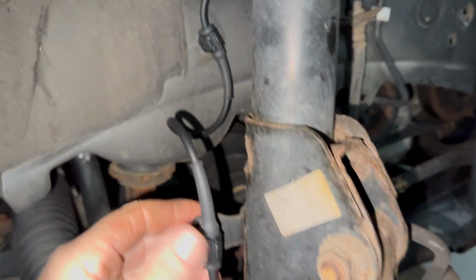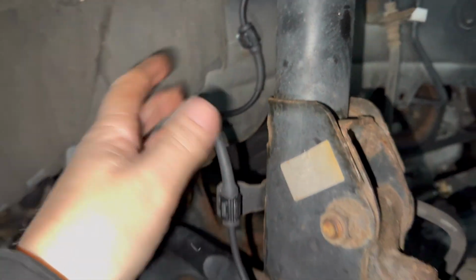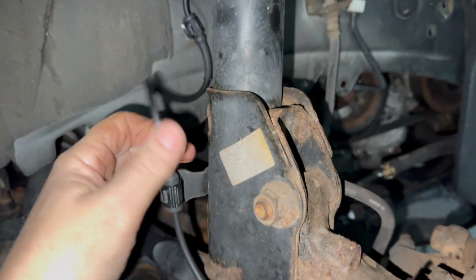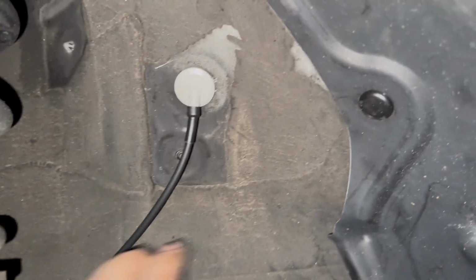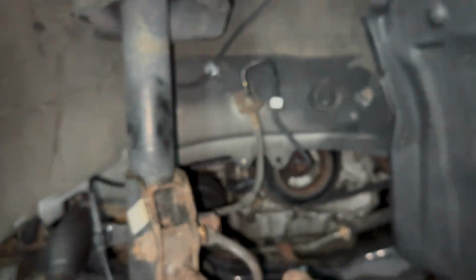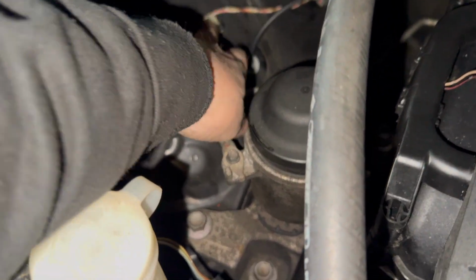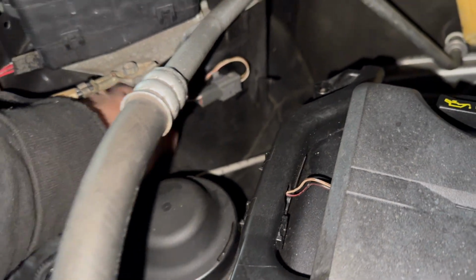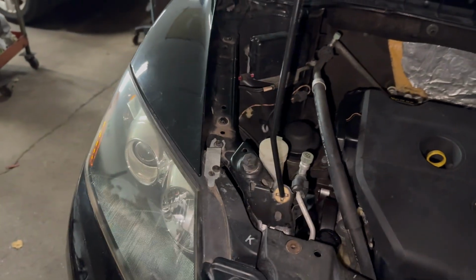Then you just put it where it was, like this, to make sure that when you turn the wheel the other way, this way, that way, this doesn't pull. All right, and then you snake it through here and just clip it in. Make sure it's nice and tight. And now we're gonna test it.